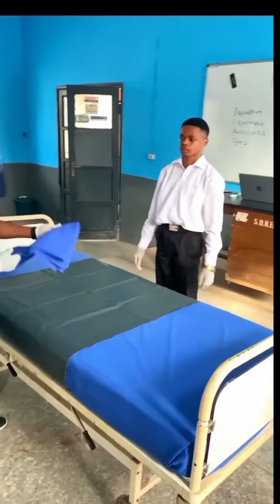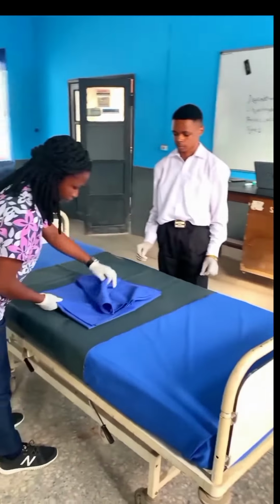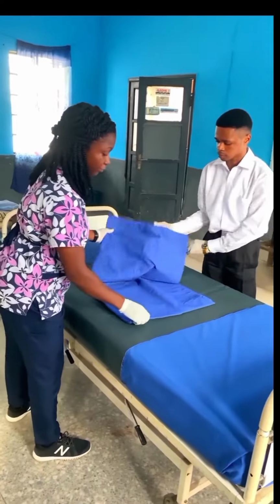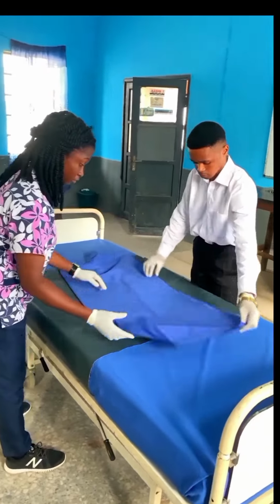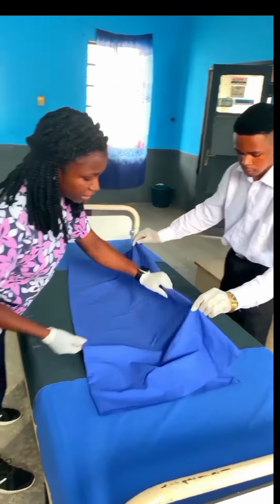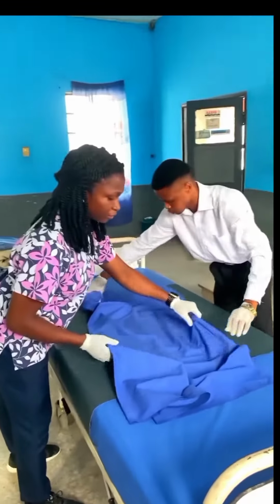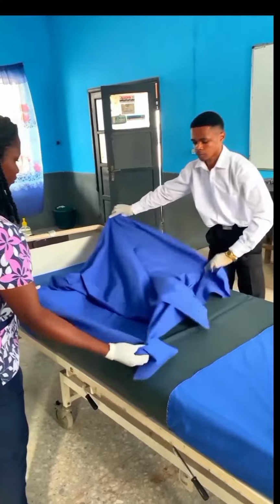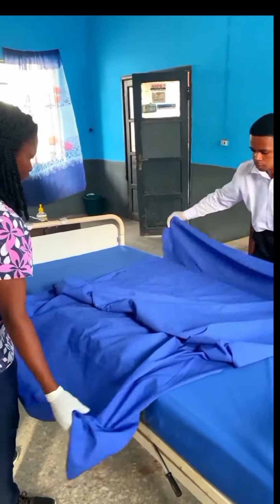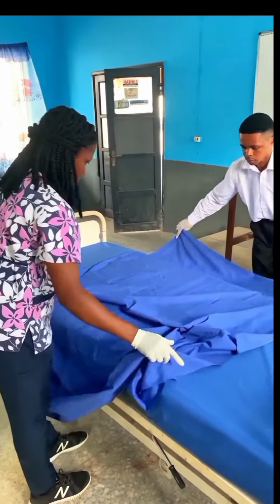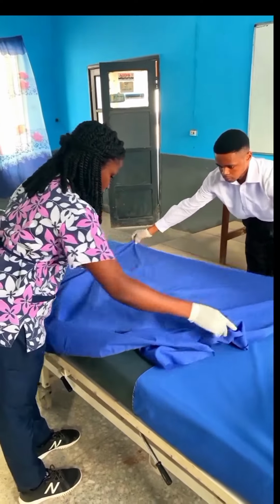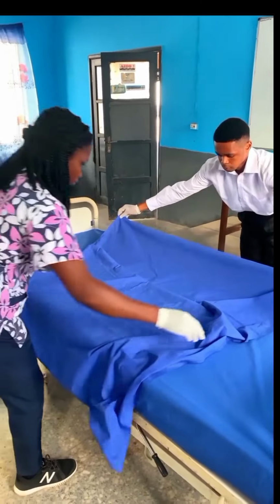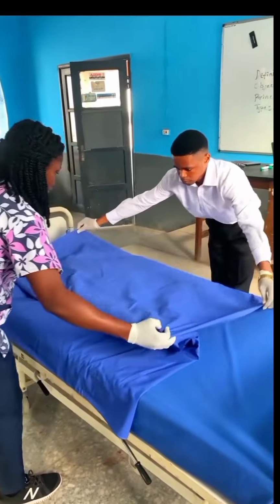Next is the draw sheet. You have to make sure that the rough edge is facing downward because the patient has to lie on this part of the bed. The draw sheet keeps the patient from lying directly on the Macintosh, which would cause pressure sores due to excessive friction.